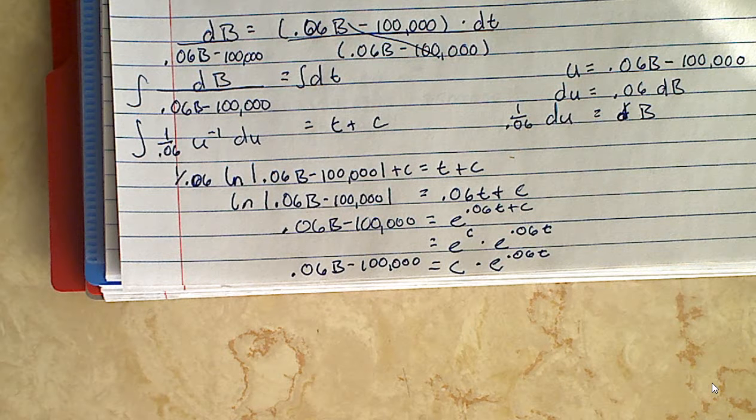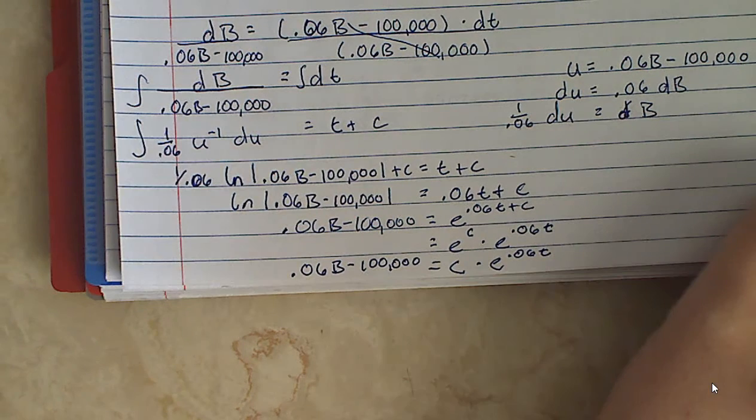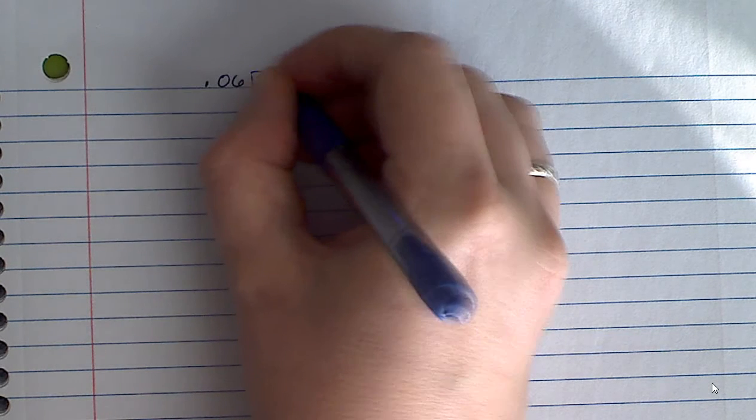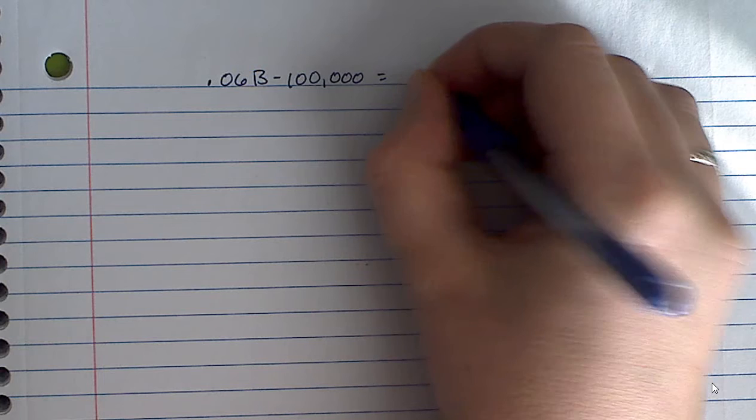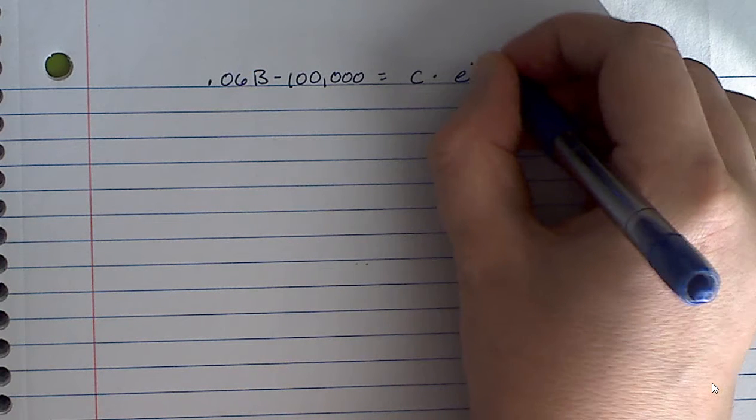We have to add 100,000 and then divide everything by 0.06. Okay, so can I flip my paper? All right, I'm just going to rewrite where we were, so I can have it on the paper. You don't have to rewrite this. I'm going to have it up towards the top of the board, if that helps. So we were at 0.06b minus 100,000 is equal to c times e to the 0.06t.